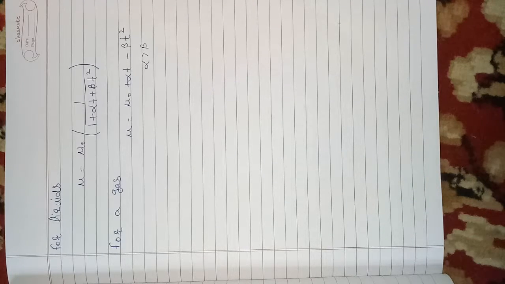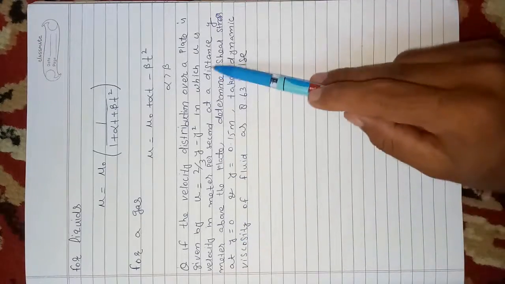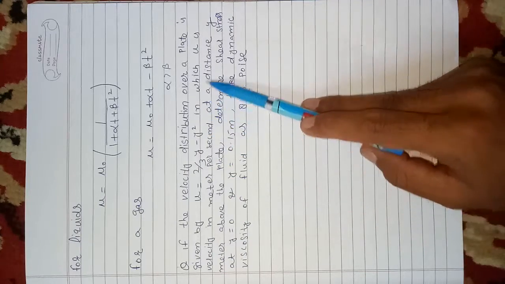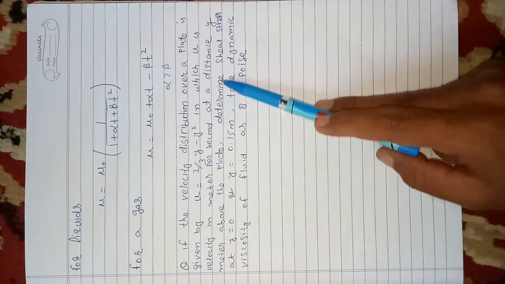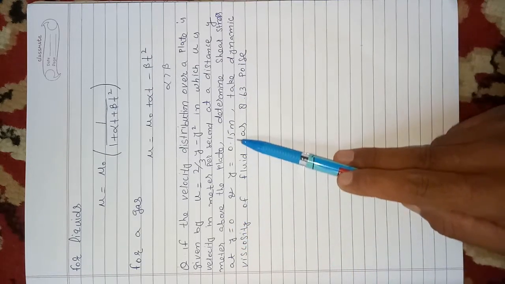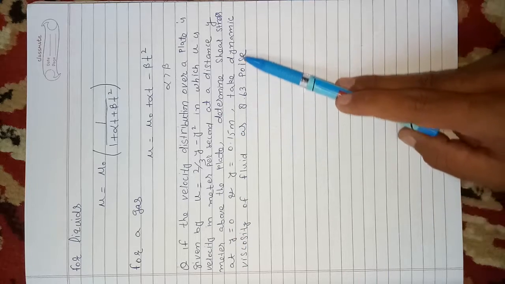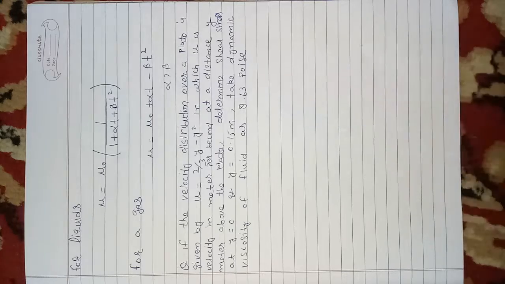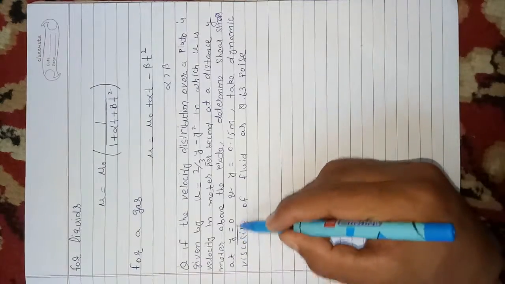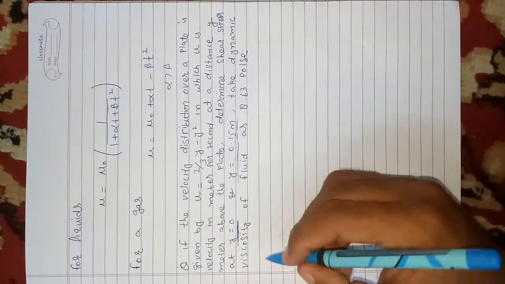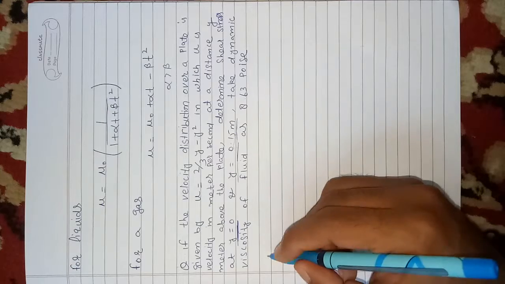Now let me start some simple examples. This is the question: if the velocity distribution over a plate is given by u equals 2 by 3 y minus y square, in which u is velocity in meter per second at a distance y meter above the plate, determine the shear stress at y equals 0 and y equals 0.15. Take the dynamic viscosity of the fluid as 8.63 poise. So I will calculate it for y equals 0, and you can calculate it for y equals 0.15.